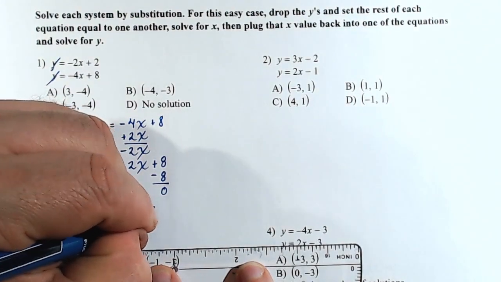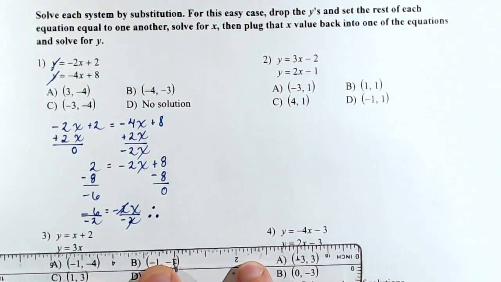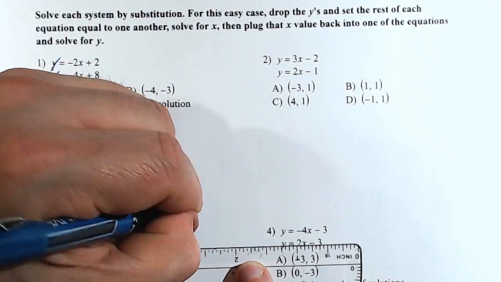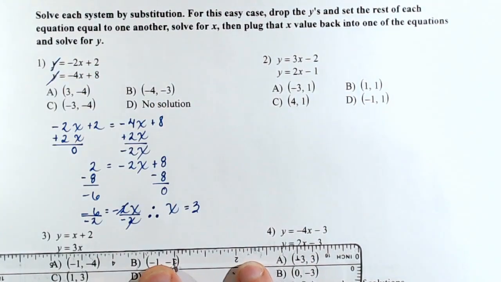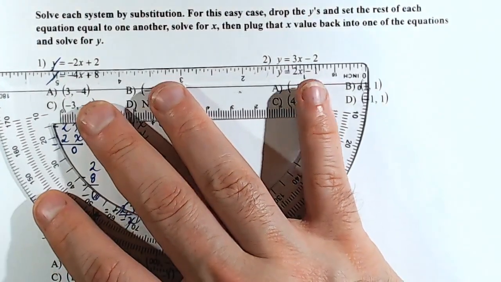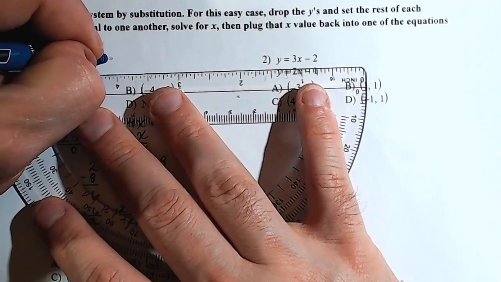Therefore, and this is the symbol for therefore, those 3 dots mean therefore, x equals 3. So now I know what x equals, and I can plug that back into one of my equations. So we'll plug it back into the first equation.